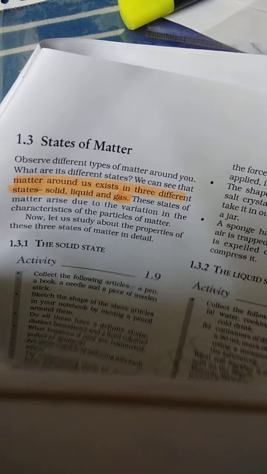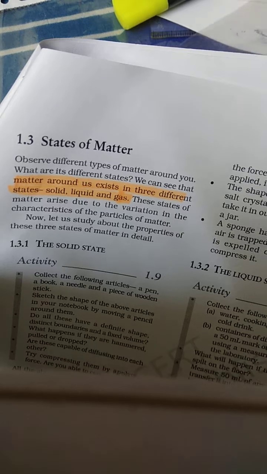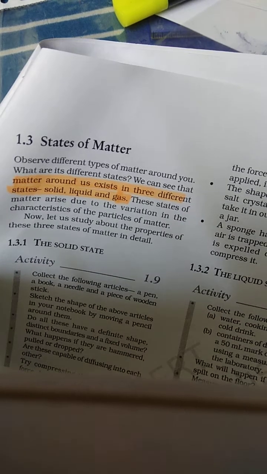In the next session we will be seeing density, evaporation and the types of processes involved in liquid, gas and solid.